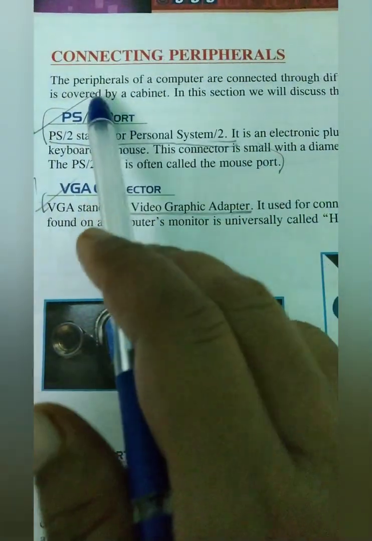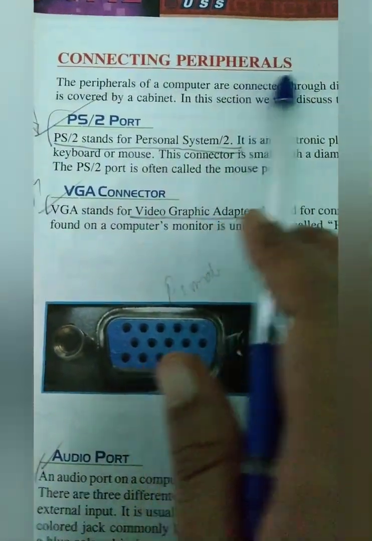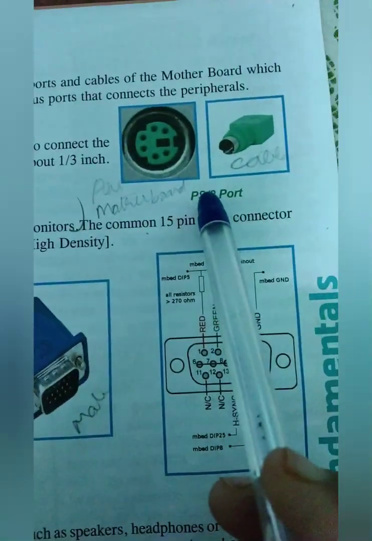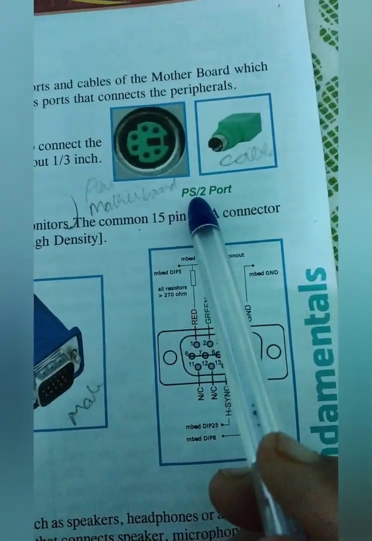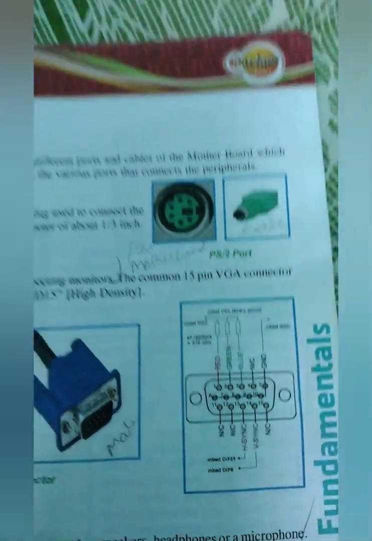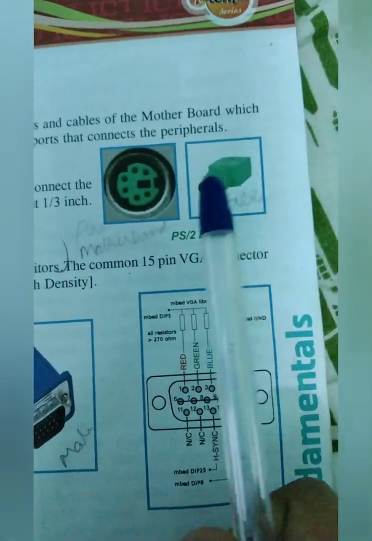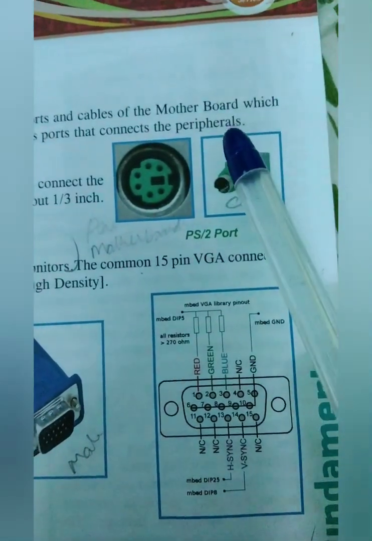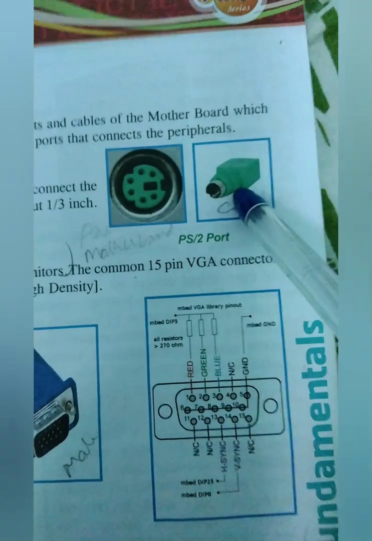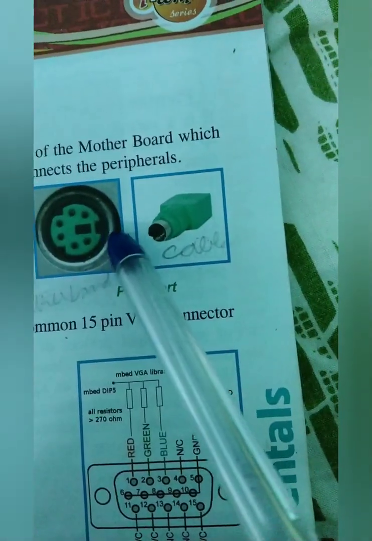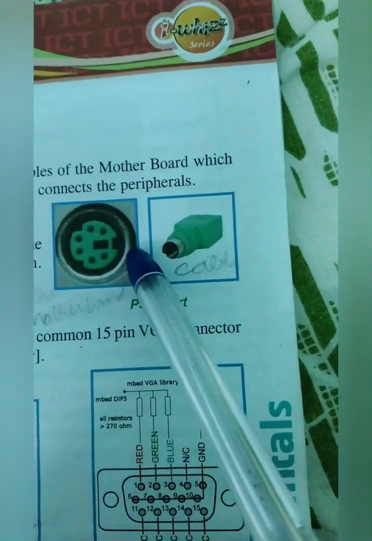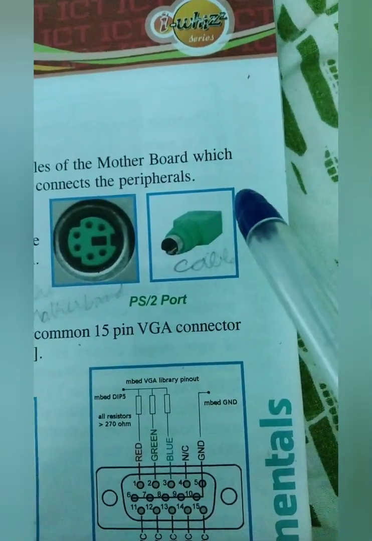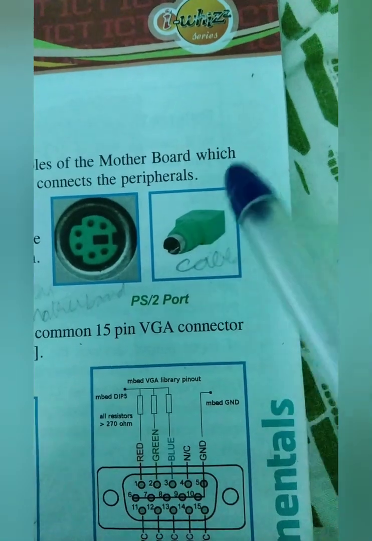And the next topic is connecting peripherals. What are the connecting peripherals? First one is the PS2 port. What is the PS2 port? PS stands for Personal System. It is an electronic plug which is used to connect the keyboard or mouse. This connector is very small in diameter, about 1/3 inch. The PS/2 port is often called the mouse port.